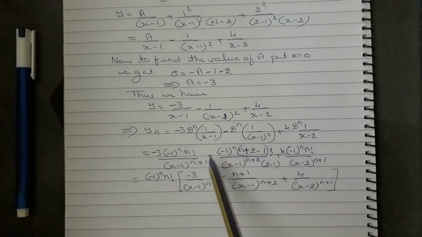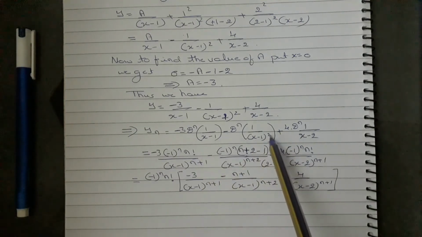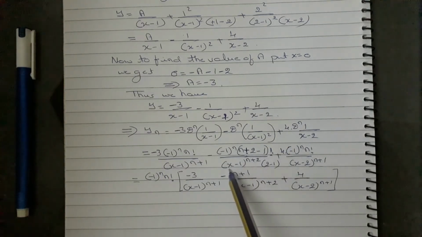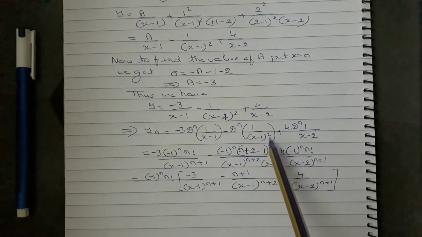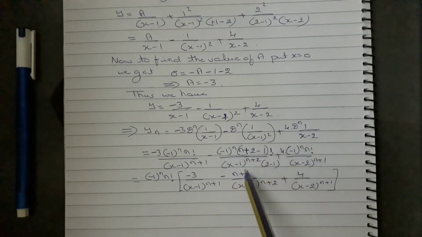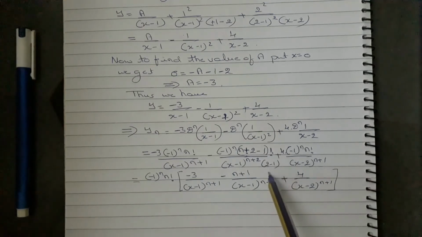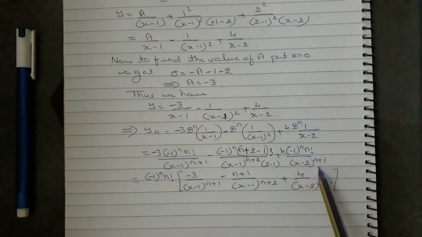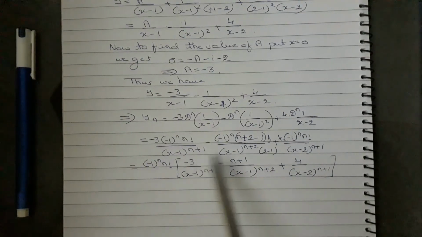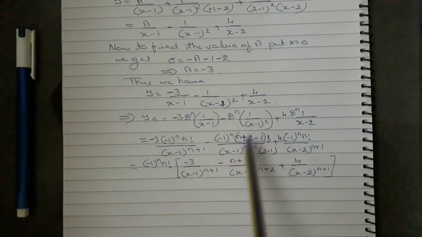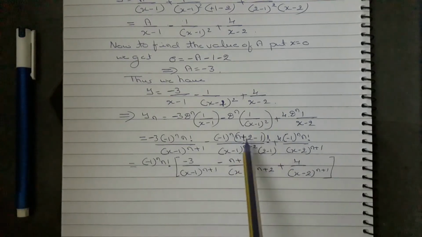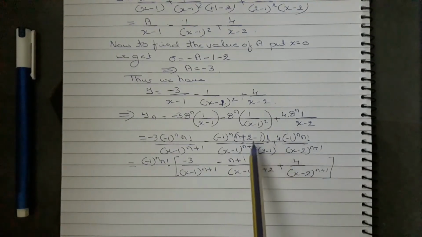Now we are getting (x minus 1) whole square, so we can write minus 1 raised to n as it is. Now this is (x minus 1) raised to 2, so it will become n plus 2 minus 1 factorial divided by (x minus 1) raised to n plus 2, because it is raised to 2, and this is n plus 1 factorial. And this one, it is 4 into minus 1 raised to n, n factorial divided by (x minus 2) raised to n plus 1. Now from all these we can take minus 1; n plus 2 minus 1 means n plus 1, so n plus 1 factorial, which we can write as n plus 1 and n factorial.